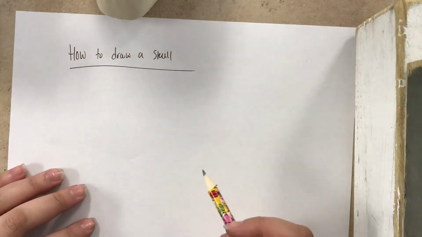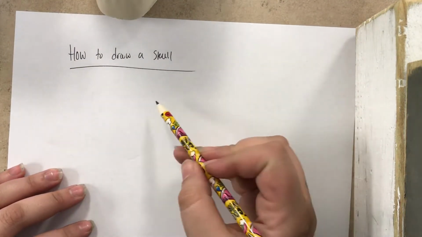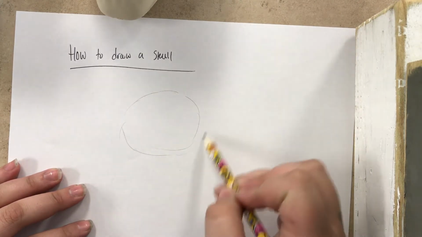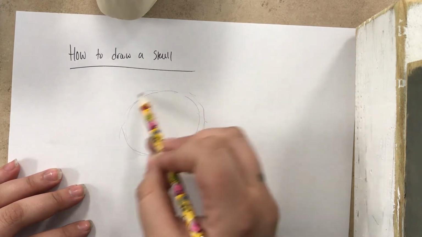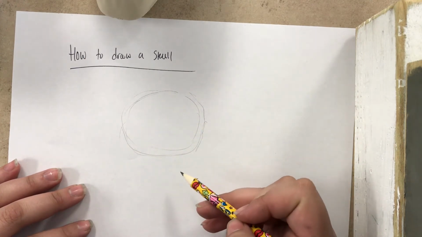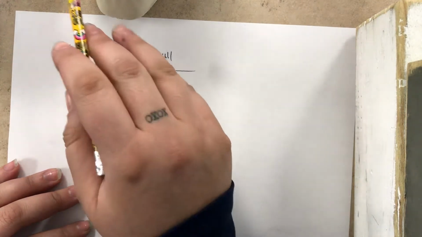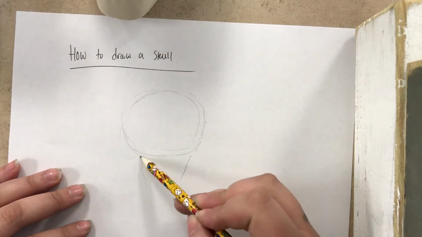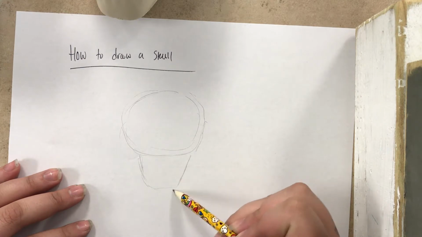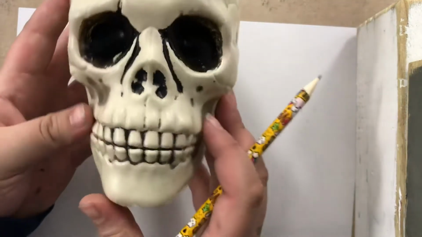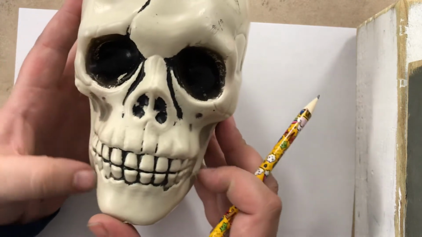So what I'm going to do, I'm looking at my skull while I'm doing this. And I'm going to start by giving myself a circle for this top of the skull. And I'm drawing super light, and I'm not worried about my circle being perfect because right now I'm just sketching it out. From there, I think the bottom of the jaw is more like a U shape. So I'm going to come in here. And the U shape doesn't actually go all the way to the edge of the skull. It stops a little bit in. So I'm going a little bit in and giving my U.